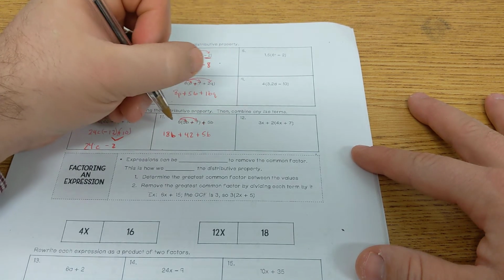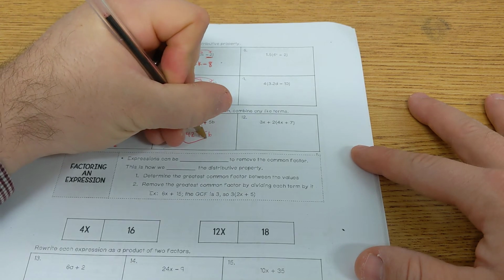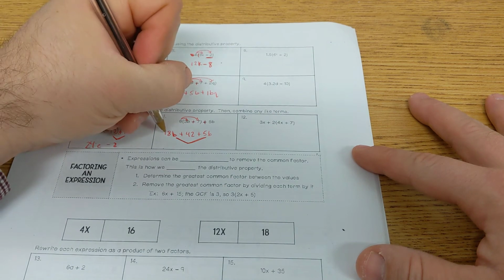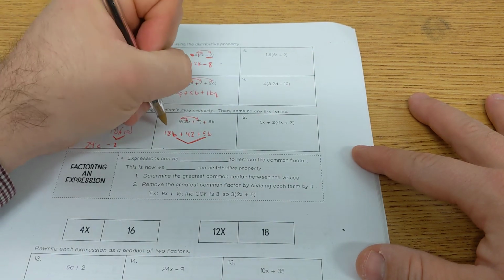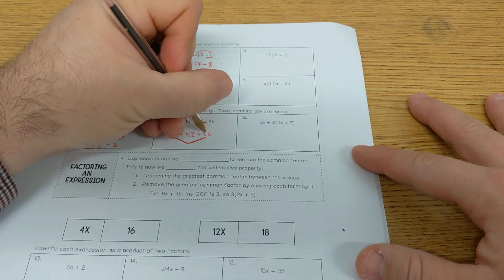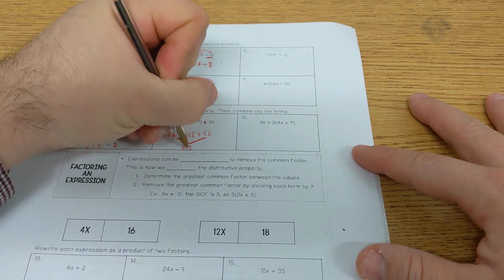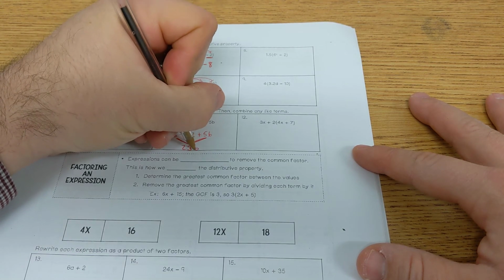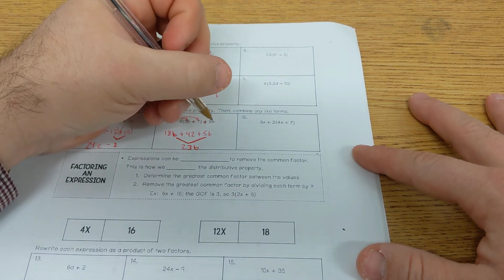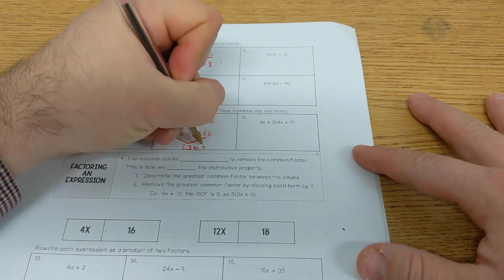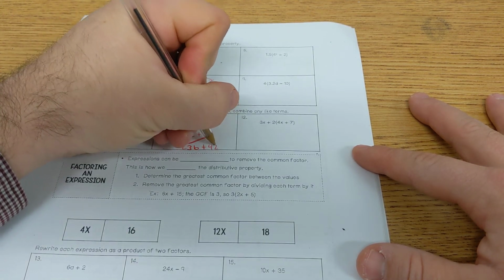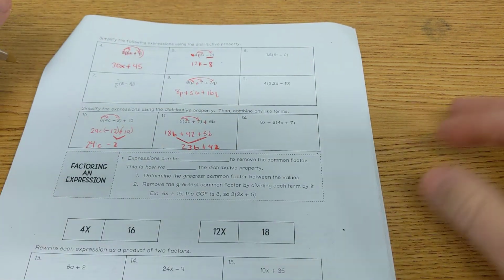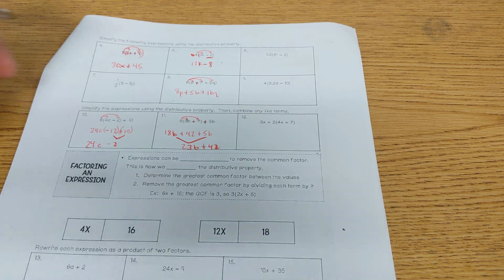Now, we're going to combine like terms. Our like terms have the same variable, so we're going to do 18b plus 5b. Like I told you, we add the coefficients. So 18 plus 5 is 23, and we're going to carry the variable b. So 23b, and then we're just going to move this constant, 42, down here to the bottom.